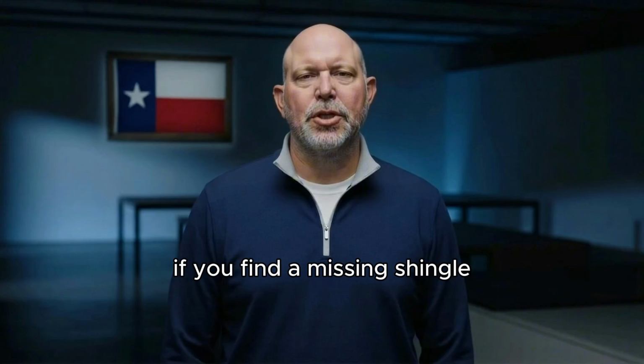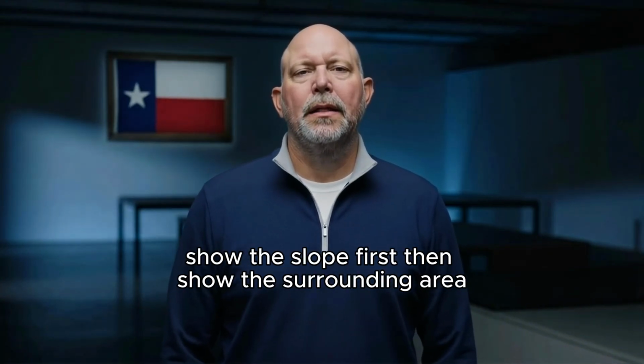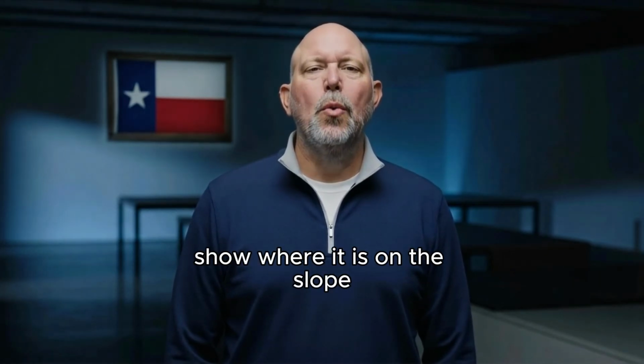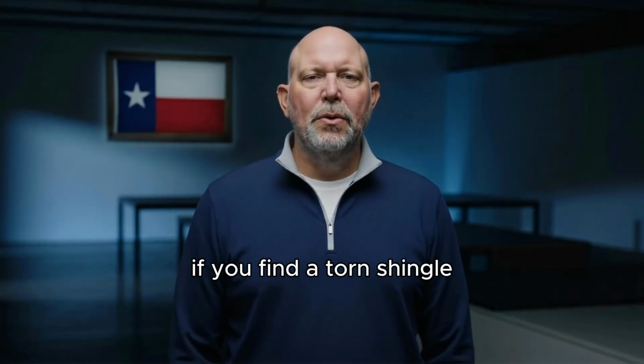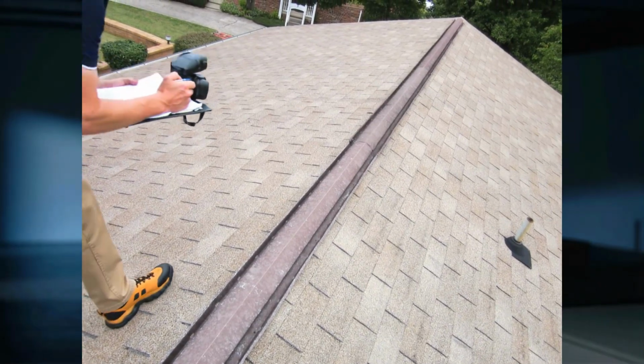If you find a missing shingle, show the slope first, then show the surrounding area, then show the missing shingle location. If you find a creased tab, show where it is on the slope before you zoom in on the crease. If you find a torn shingle, document the tear, but also document the surrounding shingles and the location.